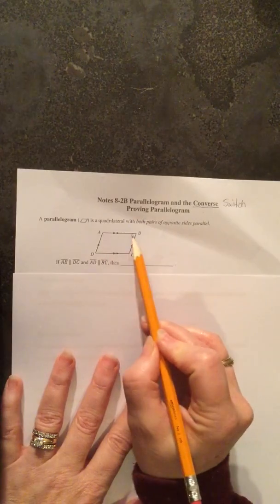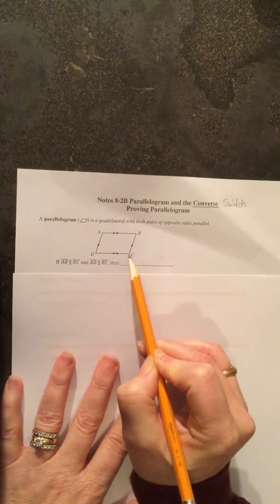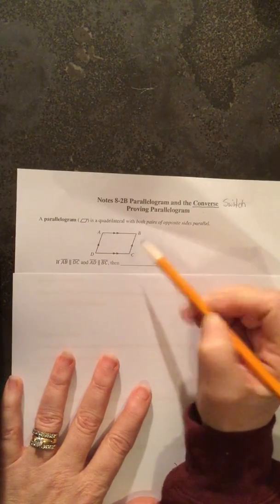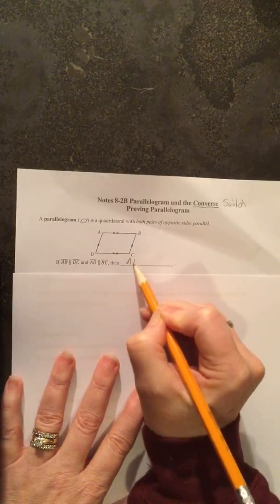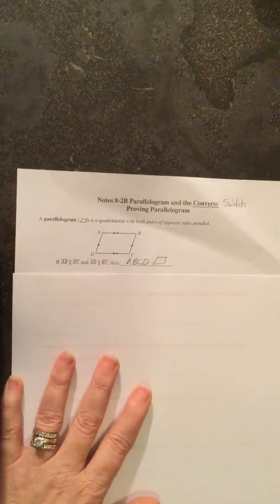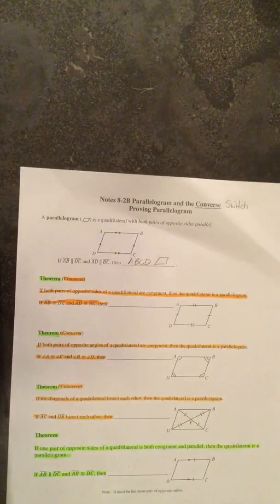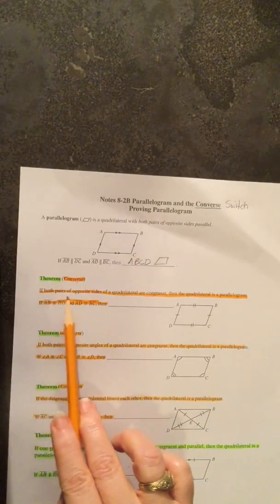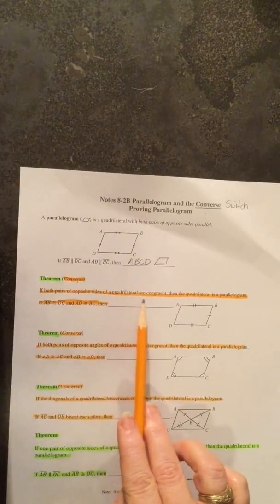If AB is parallel to DC and AD is parallel to BC, then ABCD is a parallelogram. Now, let's take a look at our theorems. I have kind of color-coded them for you so we can see the theorem and its converse. If both pairs of opposite sides of a quadrilateral are congruent, then the quadrilateral is a parallelogram.